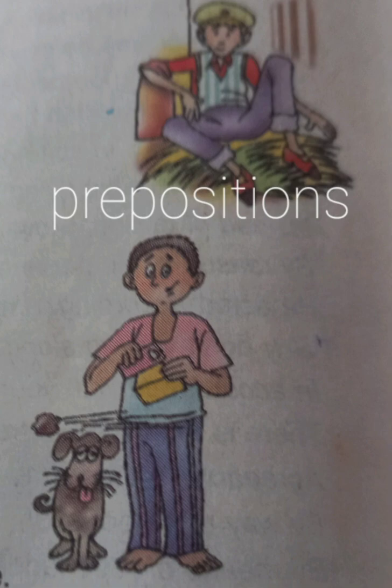Then we use in with the names of streets and at when we give the house number. He lives in Church Street. He lives at 45 Church Street. We use on when we think of a place as a surface. So the dog is lying on the floor. Put this picture on the wall.